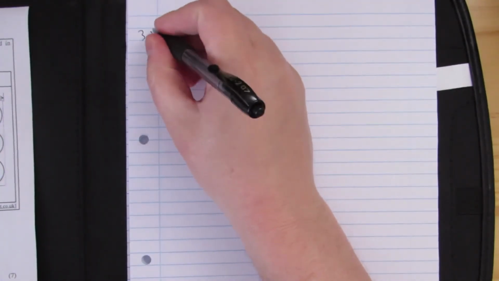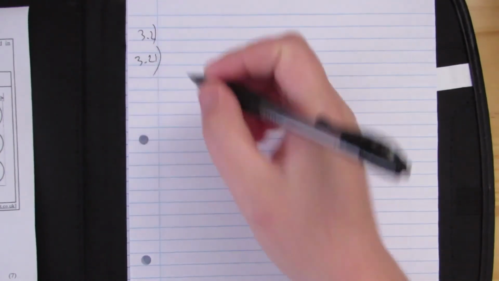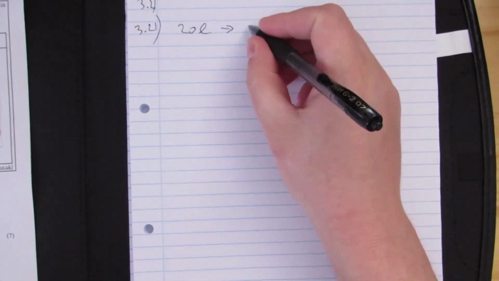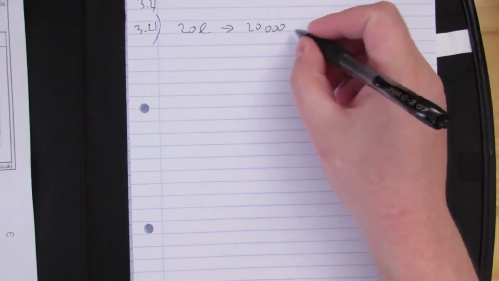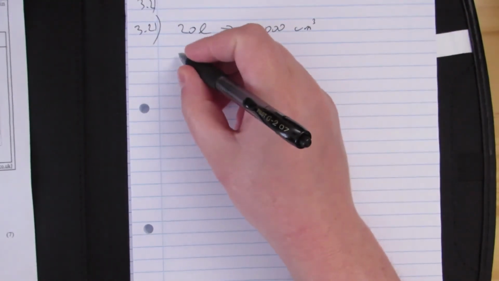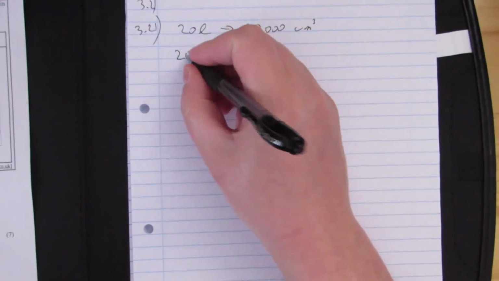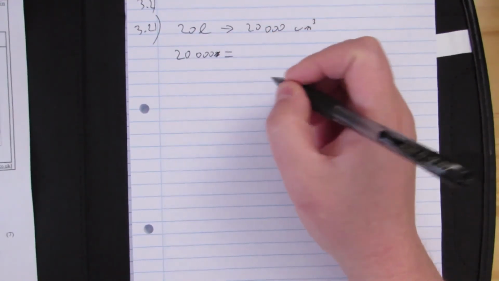So, very first thing, we're looking at 3.2.1 in particular. Okay, so we know that 20 litres converts to 20,000 cubic centimeters. The volume of a cylinder was given, so my volume is 20,000.